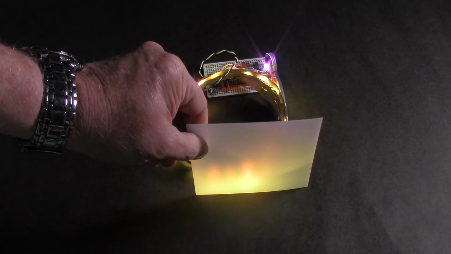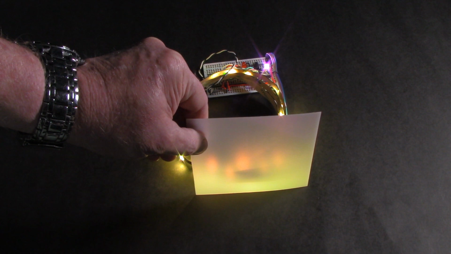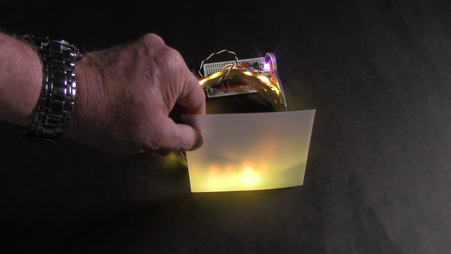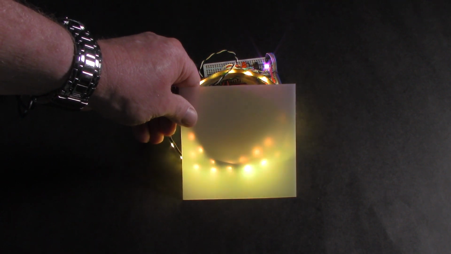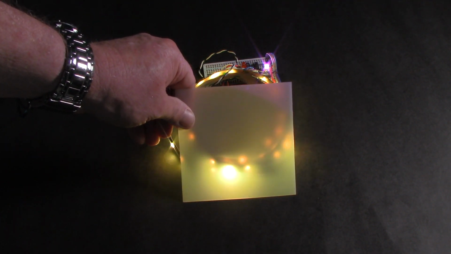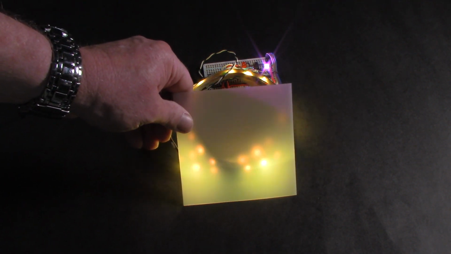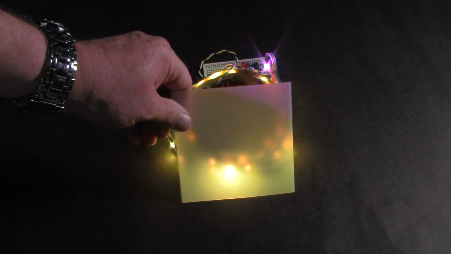Angle can make a big difference between if it's going to be up at a 90 or if it's going to be laid down at a 45. This also can create a unique feature. So this is with the milky white diffusion material.